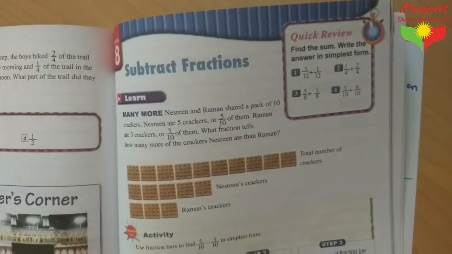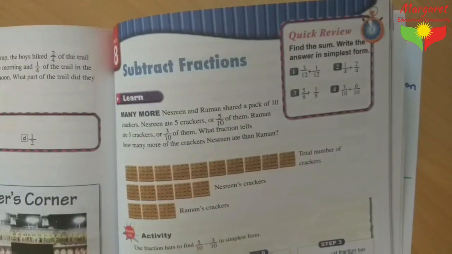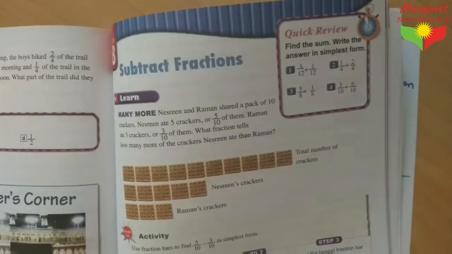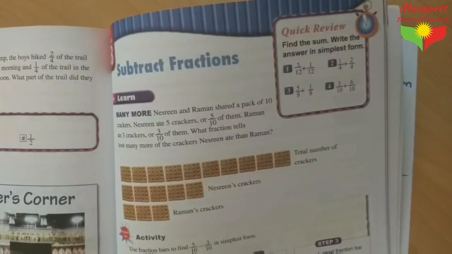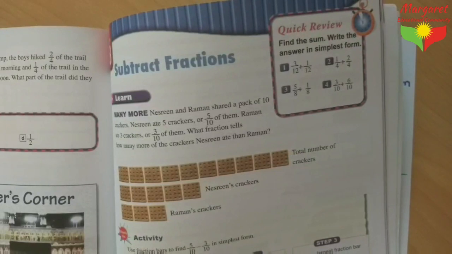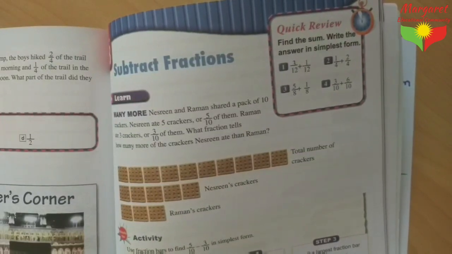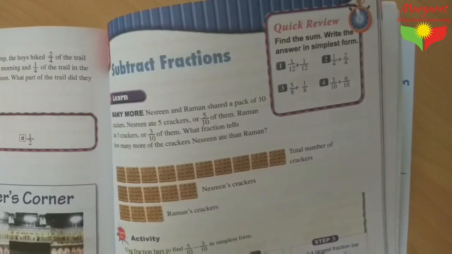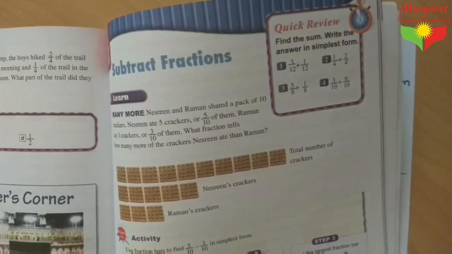If you will remember from the previous lesson, we talked about adding fraction. To add two fraction numbers, you must have the same denominator. Right? Yes, of course. To add like fraction, it means have the same denominator, you must keep the same denominator. After that, add just the numerator.